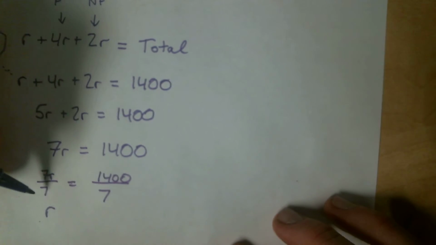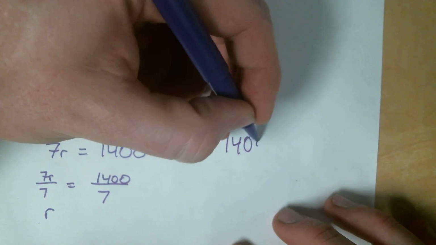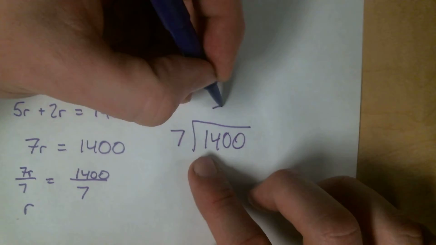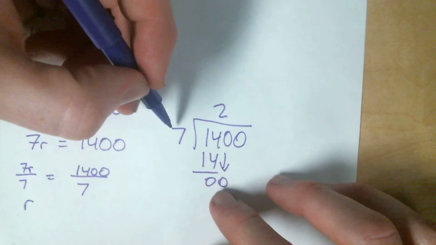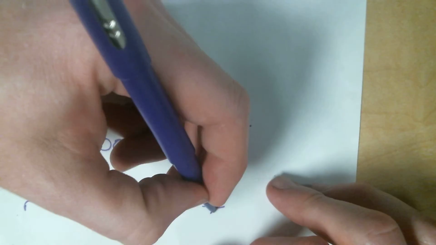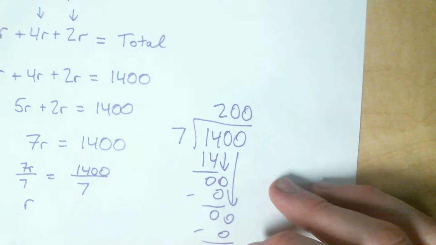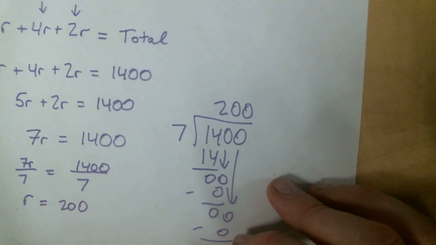So 7R divided by 7, that's just R. 1,400 divided by 7, I might have to do some figuring out there. I know 7 fits into 14 2 times exactly, and then life is pretty easy because 7 fits into 0 times, and then 7 fits into 0 again 0 times, and I'm done. So that tells me there's 200 resource books, right?